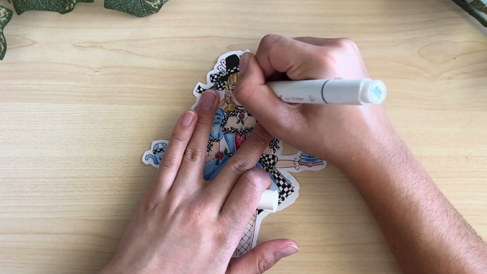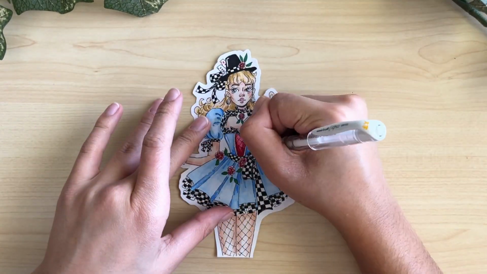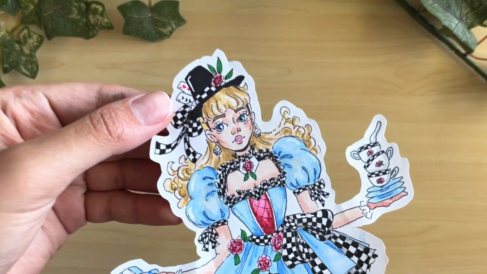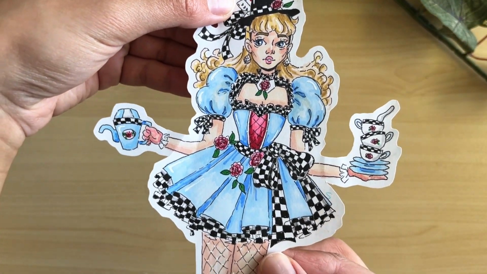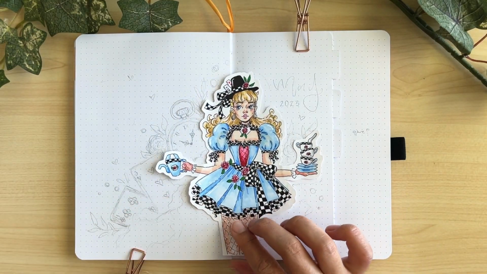I like to add a lot of shadows and depth into everything, and of course a white gel pen just to highlight all of the little touches. But here's a little close-up of what she looks like. I'm actually super happy. This is one of my favorite parts of the entire setup. And let me know down below what you think, even down to the little sparkles in her tights. Ugh, I'm obsessed with this particular drawing.